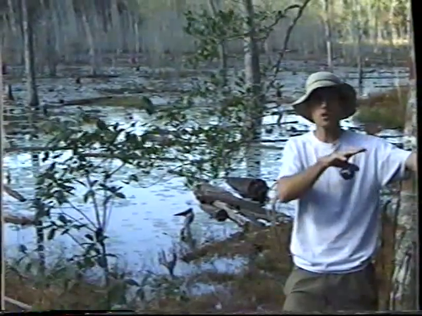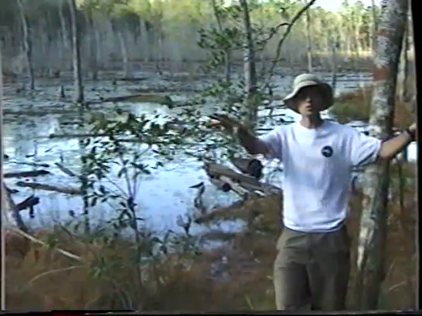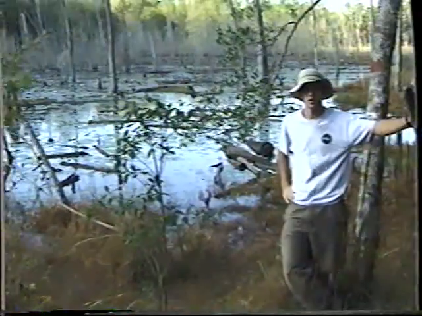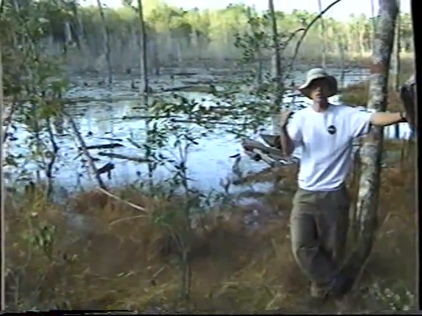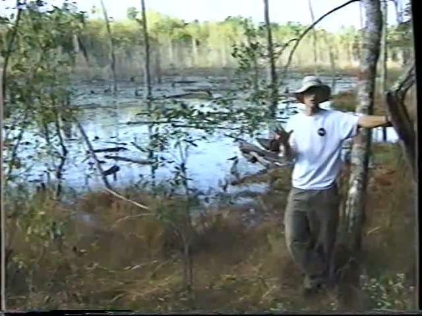We're going to have Coastal Carolina University as well as Horry Georgetown Tech coming out, leading swamp tours and teaching about the biology and the ecology of the area. Specialists in their field teaching about everything from bats to entomology and so on. We have just got a great day of adventure planned.